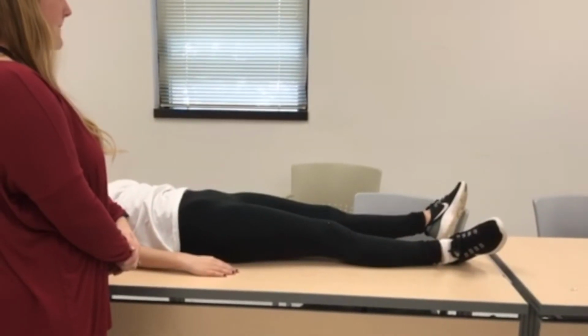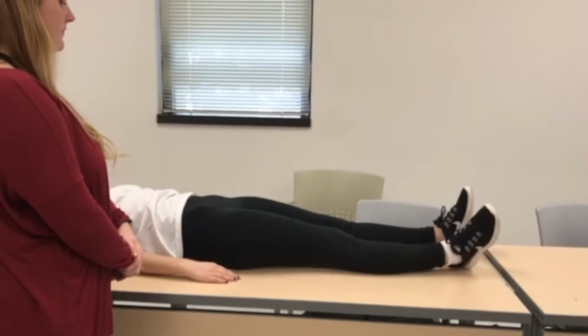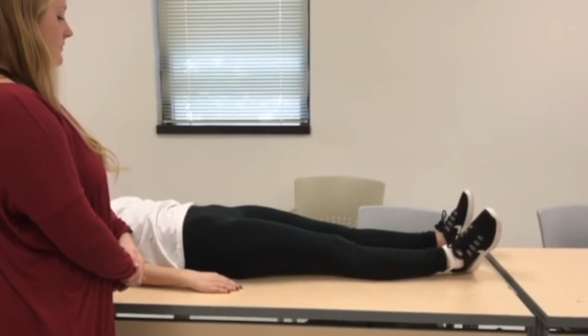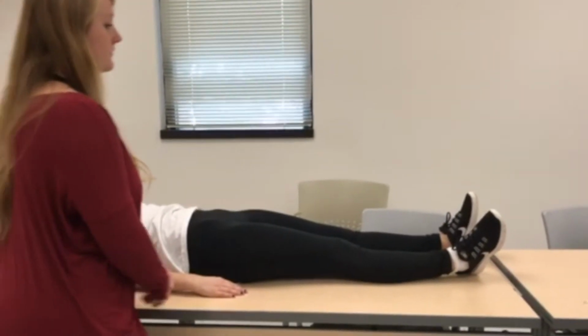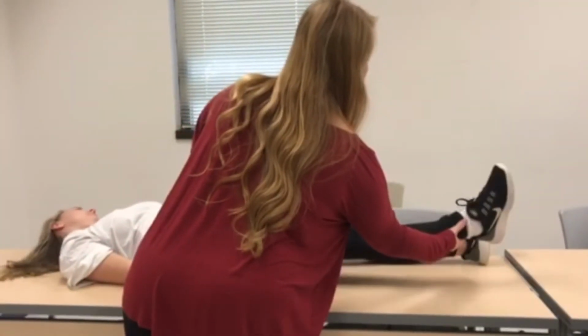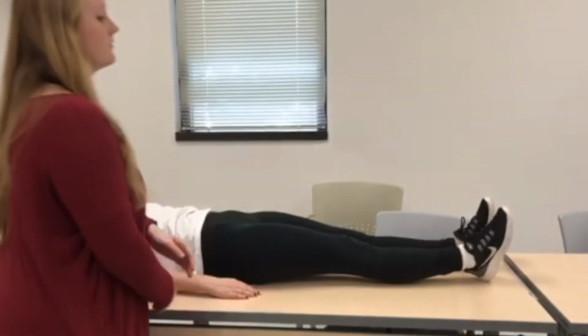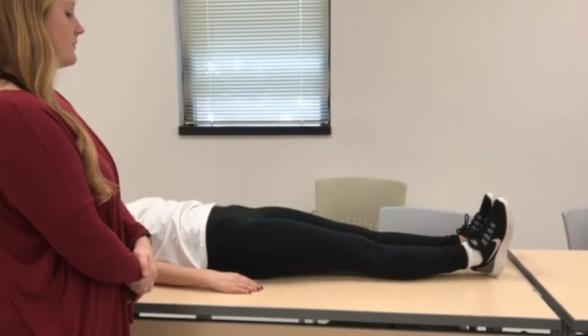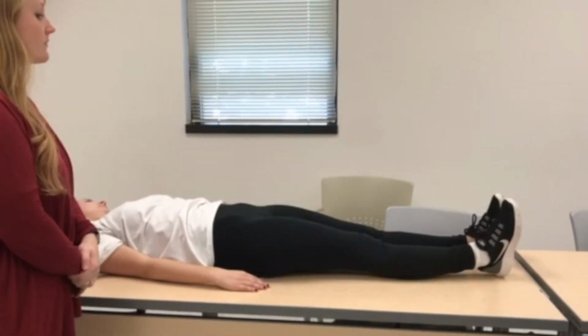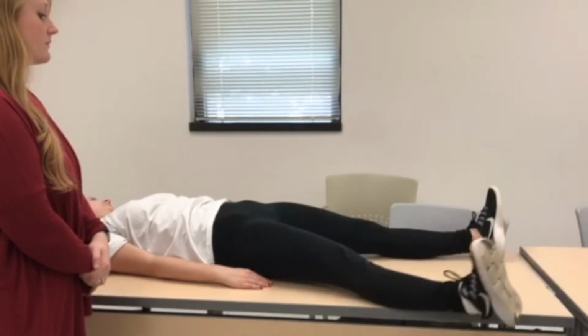Hip abduction, gravity eliminated position. Position. The client is supine. The therapist may use one hand to support at the ankle and slightly lift the test leg off the surface. Careful not to assist or resist the movement. Observe the client abducting the hip, moving the leg sideward while remaining in neutral rotation.